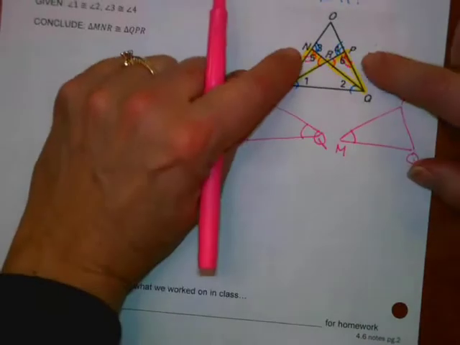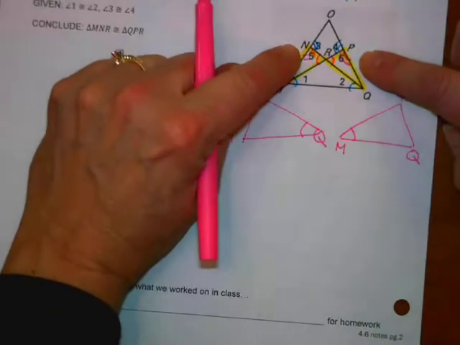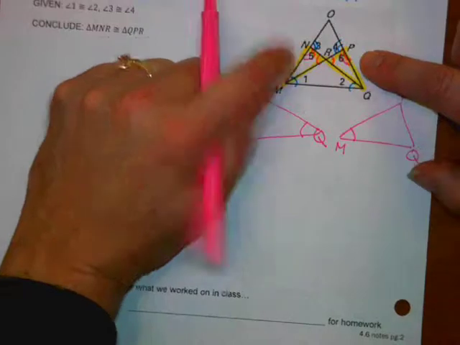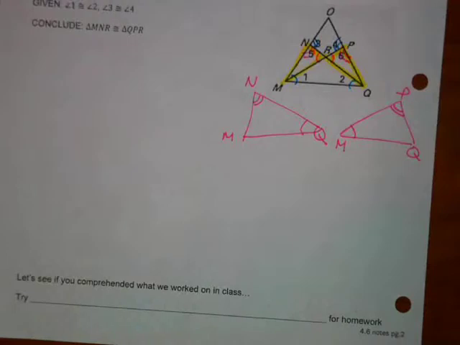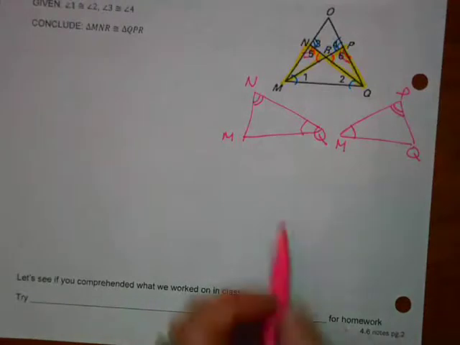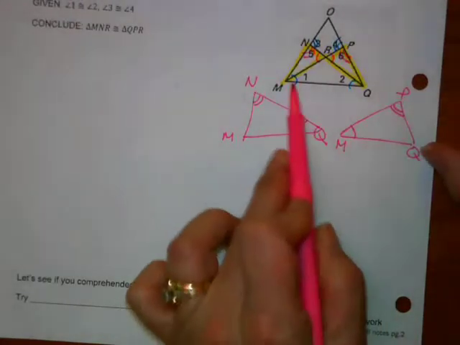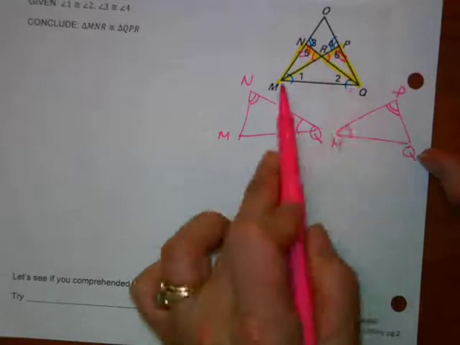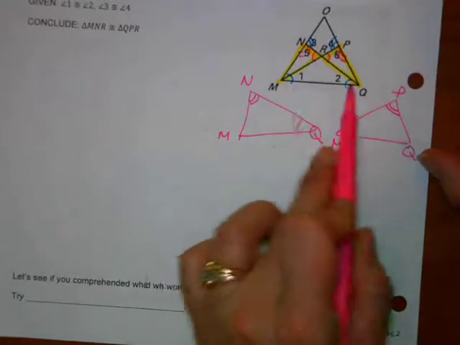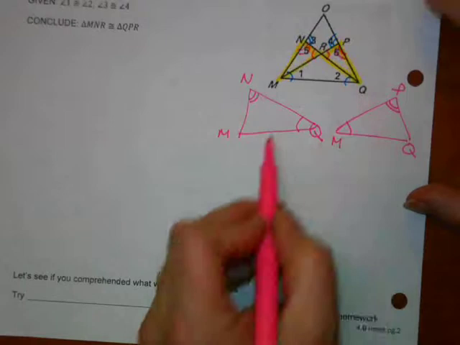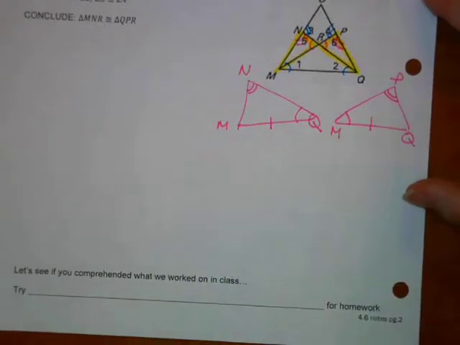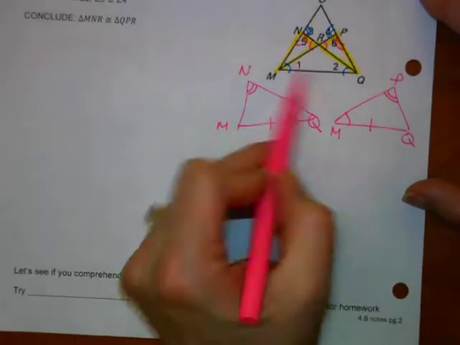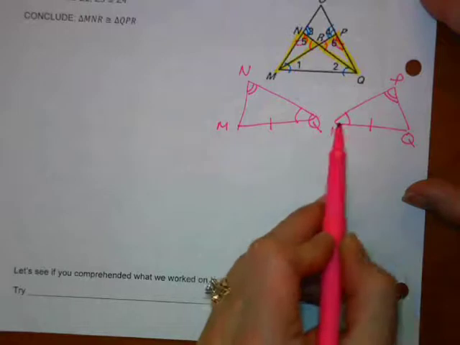We've already decided that N and P are going to be congruent by linear pair stuff. Okay, I'm getting there. Stay with me. What is another thing I know about these two big triangles? MQ is congruent to MQ, right? So stay with me. You know I'm going somewhere with this. So we know that these big triangles are congruent by what?